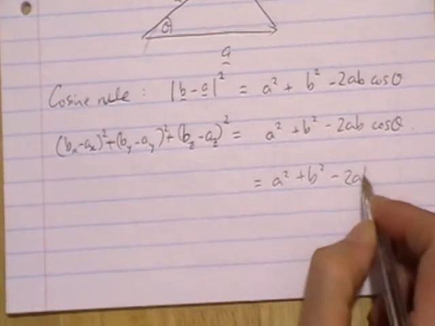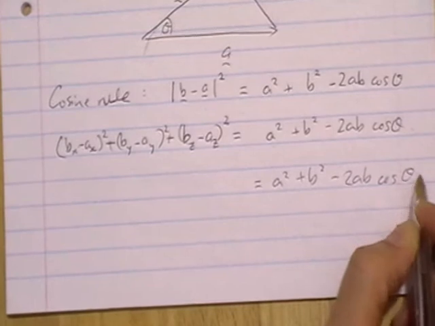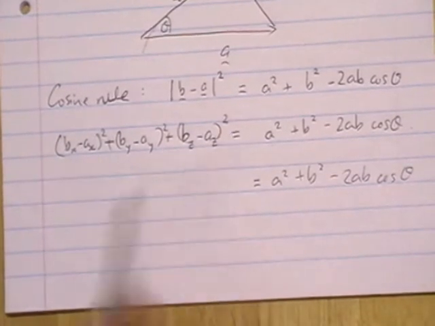So with this suggestion, let me expand this and see what happens.